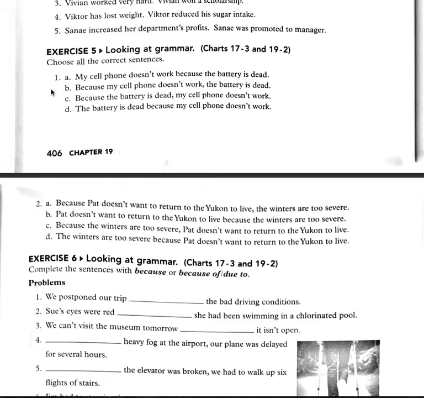No. Letter C. Because the battery is dead, my cell phone doesn't work. Is that correct? Yes. Letter D. The battery is dead because my cell phone doesn't work. Is that correct? No. So the only correct ones are A and C, because you have to identify the correct cause followed by the effect. Okay?